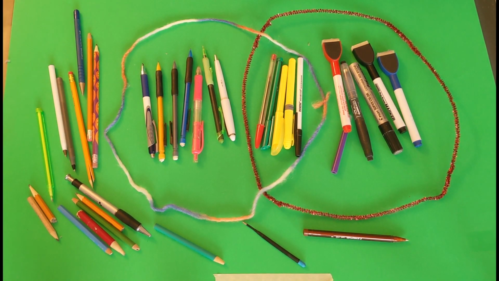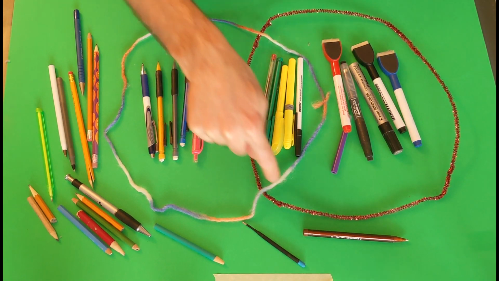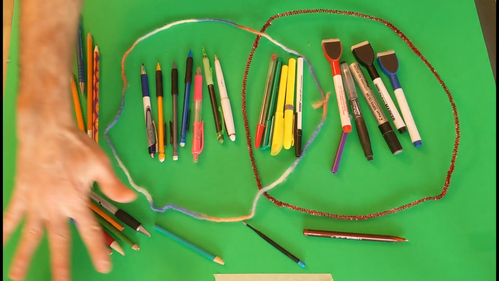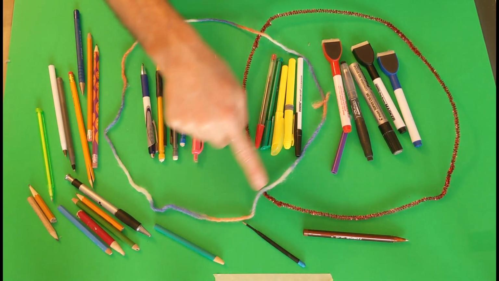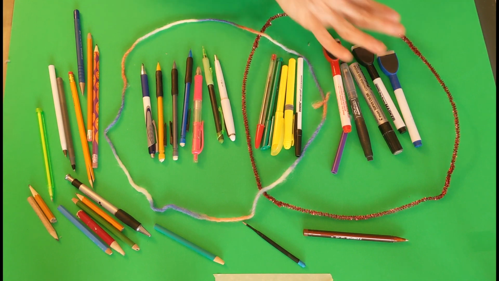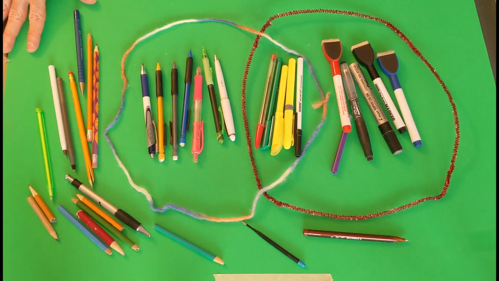There you go. That's a new sorting rule. So in this circle are things with caps. None of these things have caps. And in this circle are things with clips. None of these things have clips. There you go. Am I going to do one more? Okay, yeah, I'm going to do one more.